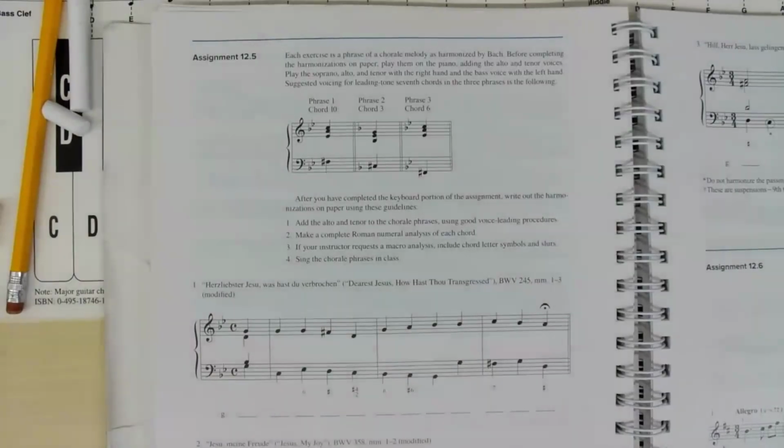So, in this case, Benward is kind of assuming that now we've been through class piano and we're deep into class piano 2. And the class piano instructor is teaching you how to do figured bass harmonizations.